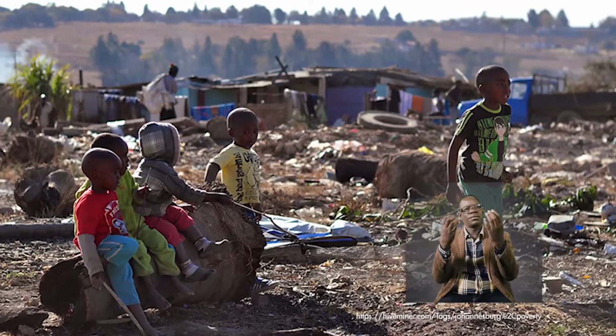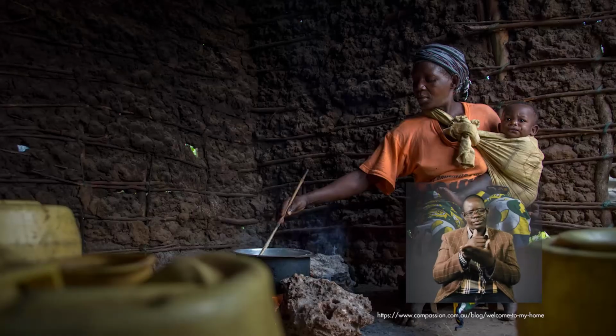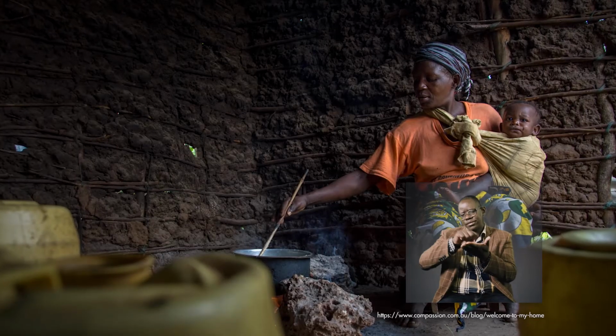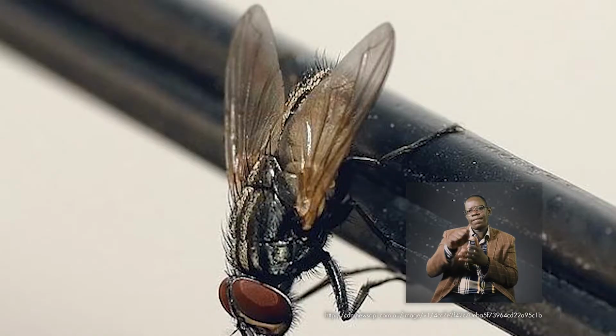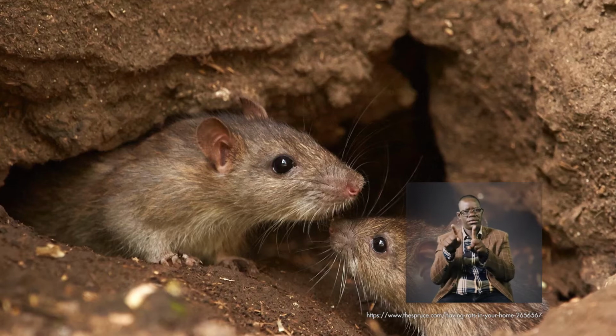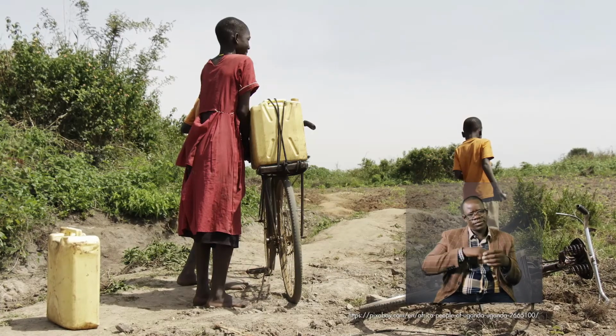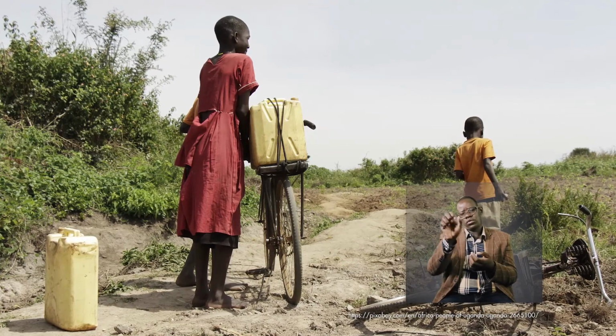Too many people live in poverty and cannot keep their homes as clean as they would like. Dirty living conditions create the ideal conditions for flies, rats, and other disease-carrying insects and animals to flourish. They are major carriers of diseases such as cholera, plague, and hepatitis. You make a good point.